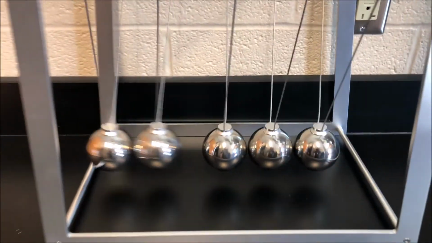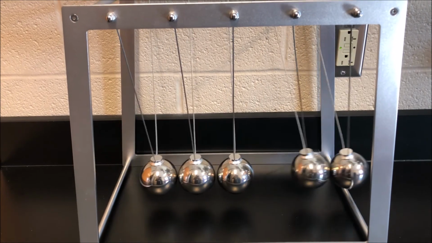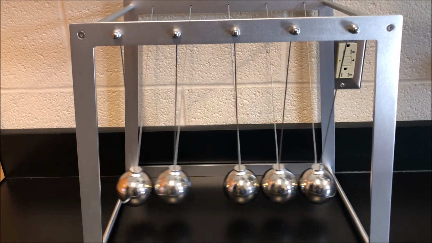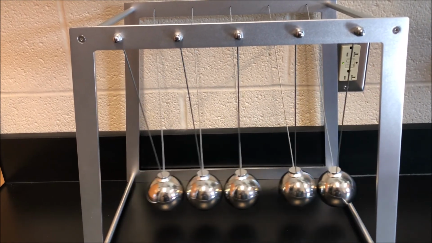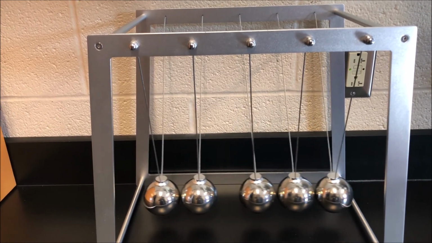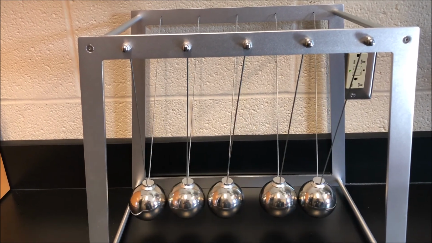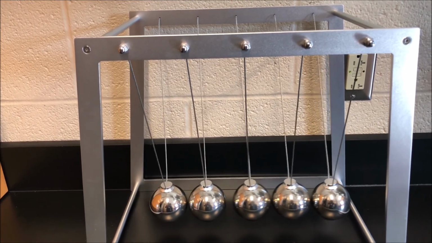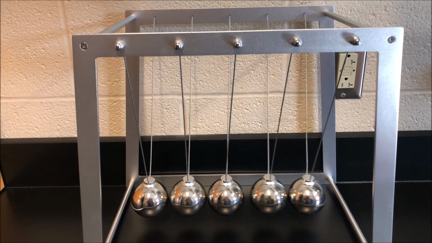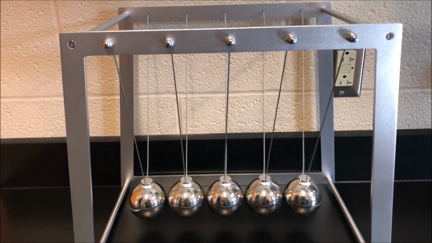Here, though, we pull back two of the spheres, and you can see the same thing happens that was going on before, as far as the energy is transferred through the spheres that were just dangling still, but this time it's transferring twice the amount of energy because two balls were pulled back. So twice the energy goes through the middle ball, twice the energy goes through the next to the end ball, twice the energy goes into the far one on the far right-hand side in this case, and then the process starts all over. Those last two have all that energy, so they swing out, and then they go back in and smack into the middle one, and then the whole process repeats itself again.